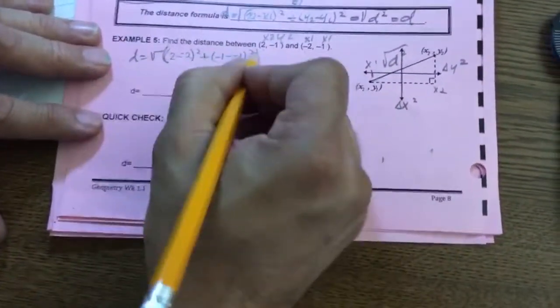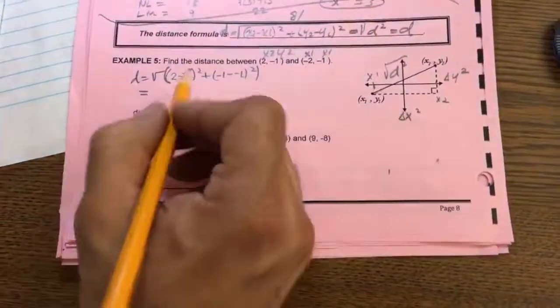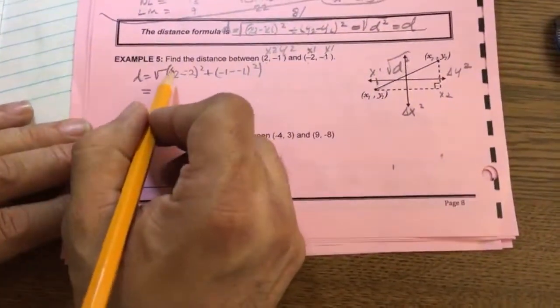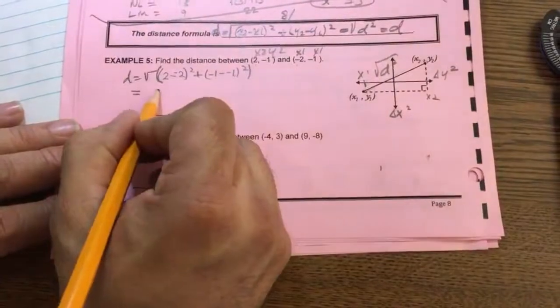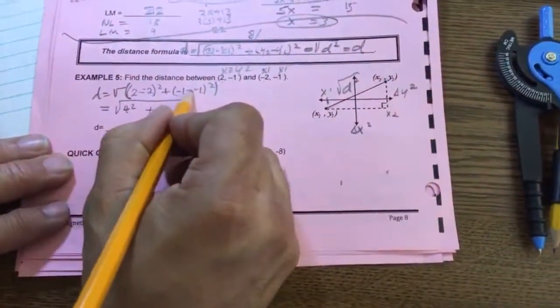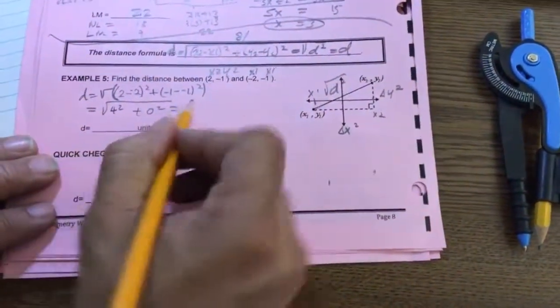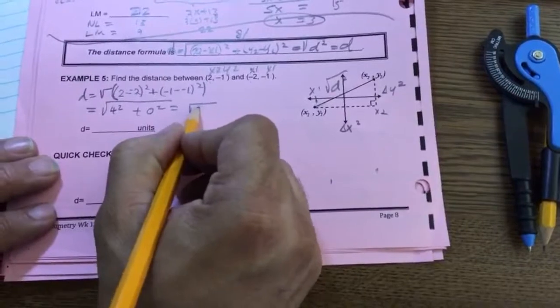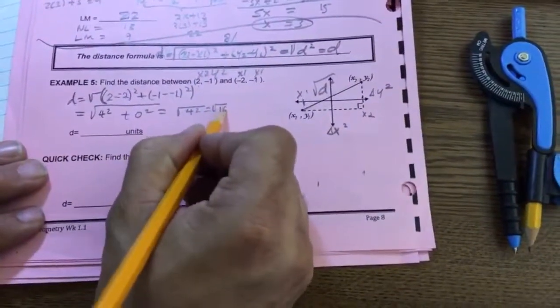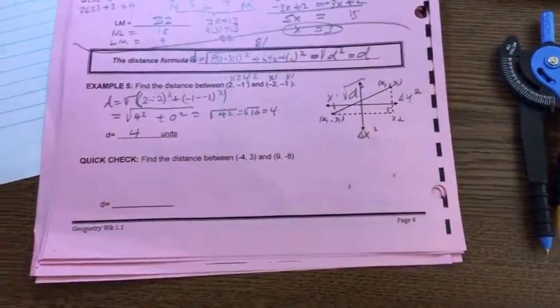squared. Okay, so what you have to think is like we did before. One is positive, one is negative, so that's going to add together. 2 plus 2, that's 4 squared. Plus 1 minus -1, anything minus itself is 0, so you square it. So this becomes the square root of 4 squared, or the square root of 16, which is 4. So the distance there is 4.